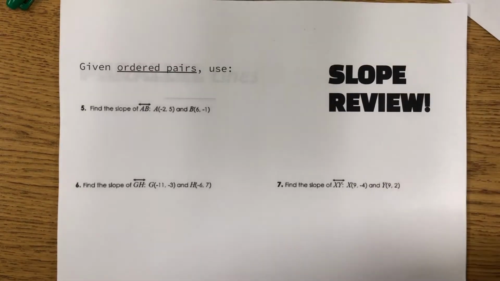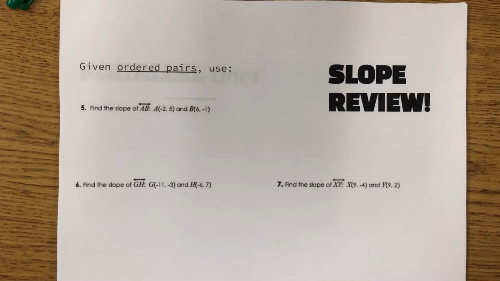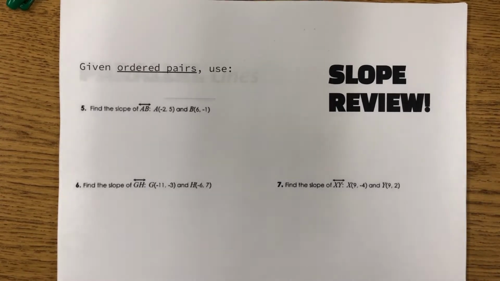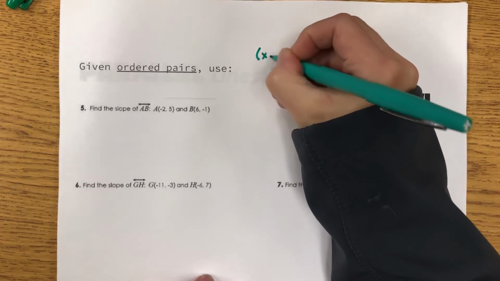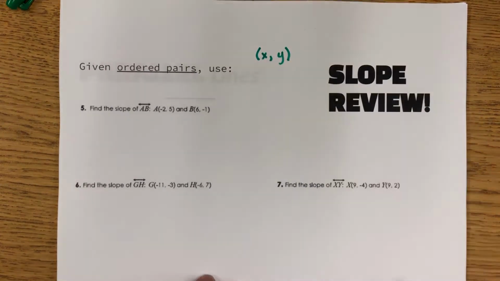All right, let's look at the second part to this. Given ordered pairs, how are we going to find our slope? So let's look at example 5. They give us 2 sets of ordered pairs. Now we have to remember that ordered pairs are always in the order x, comma, y. So they give us 2 points here, and we're going to use those 2 points in order to determine what our slope is. Now, instead of looking at a visual graph, we're just looking at the points.